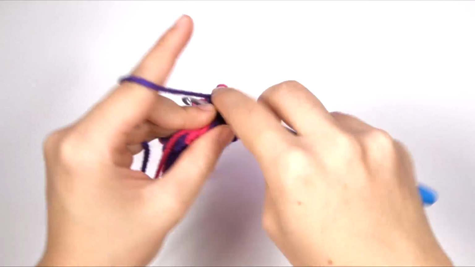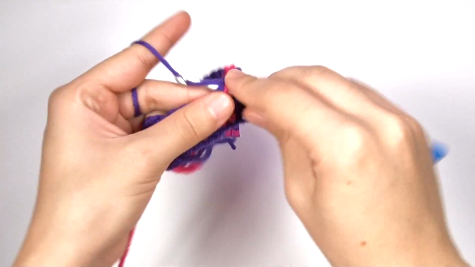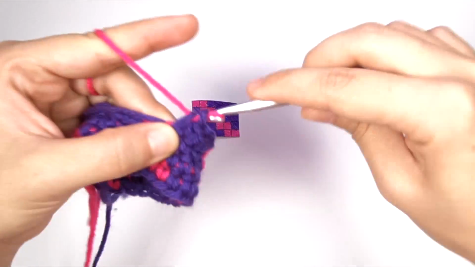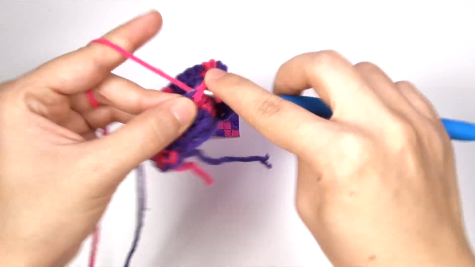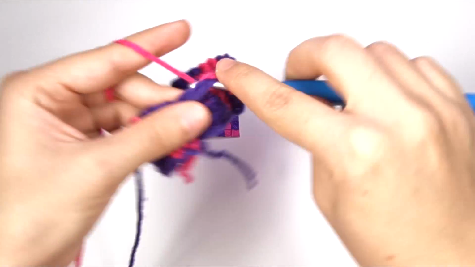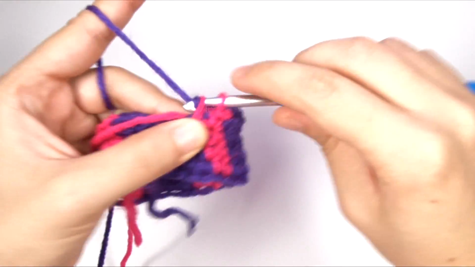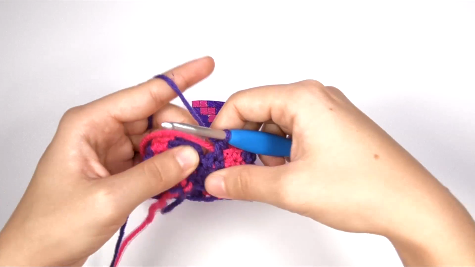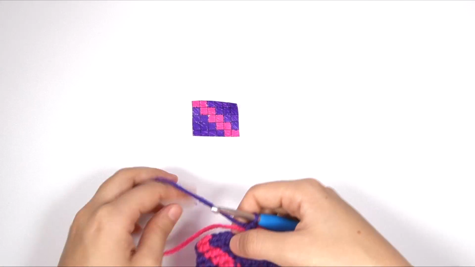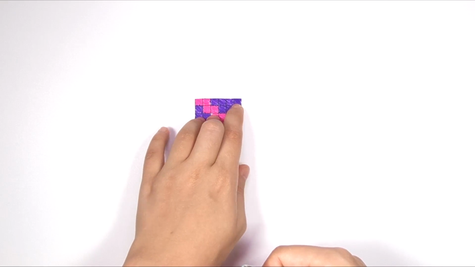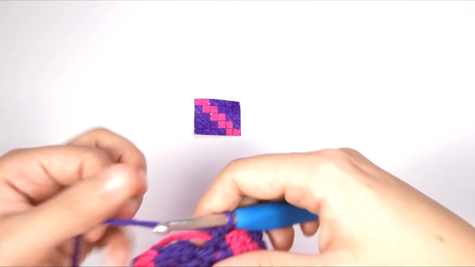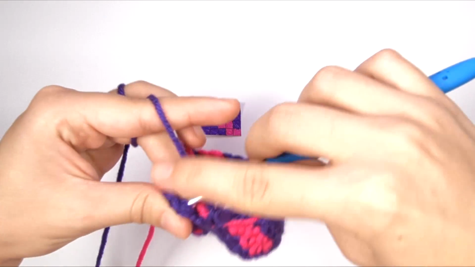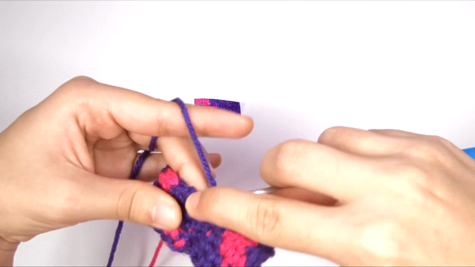So we're still on purple. We've got 1, 2, 3 purple, switching to pink in the last stitch, 2 pink, switching back to purple in the last stitch, and then 1 purple. So because again our first and last stitch are purple, and the next first stitch in the next row is also purple, we're going to use our purple to do the invisible slip stitch and the chainless starting stitch.